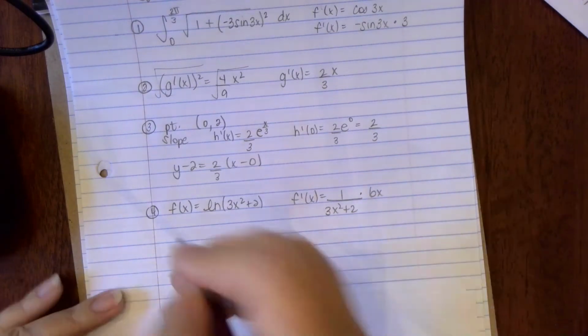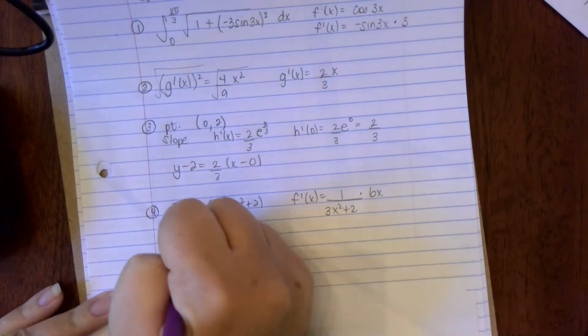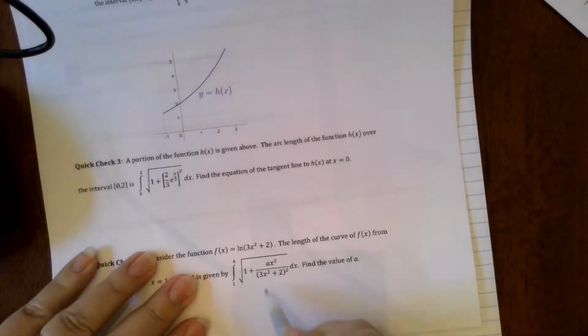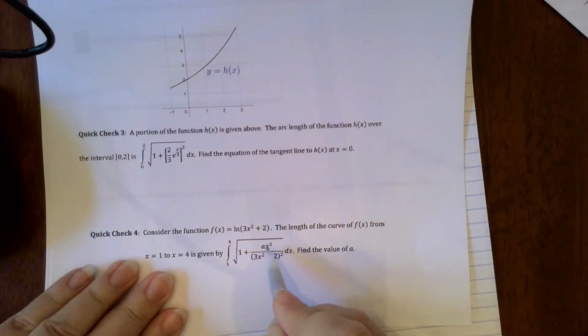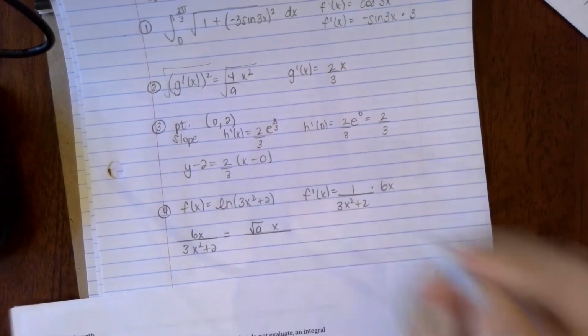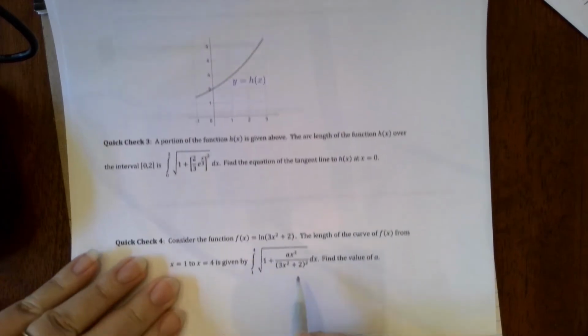Okay? Now, this is equal to the square root of this. Well, now think about it. If you do the square root of the top, that's going to be the square root of ax. If you do the square root of the bottom, okay, that's easy.